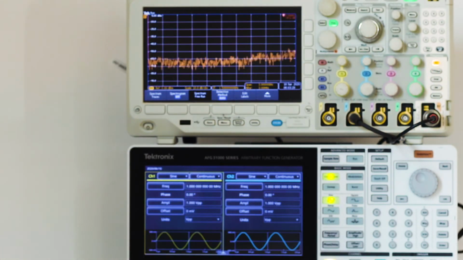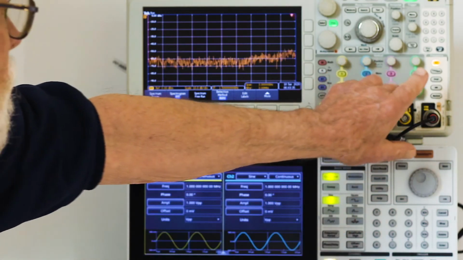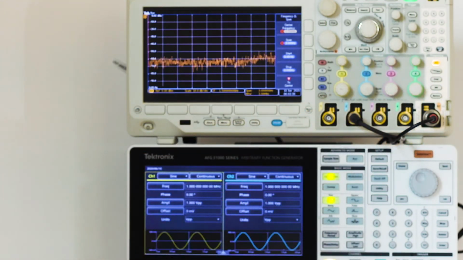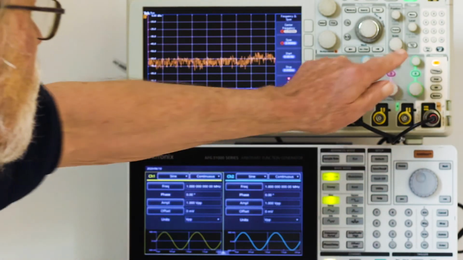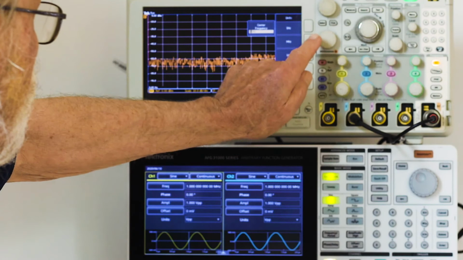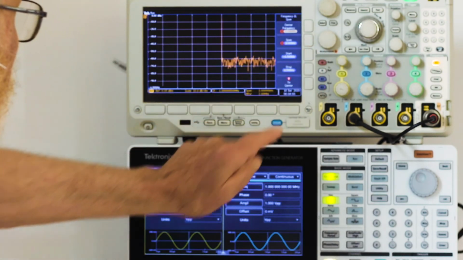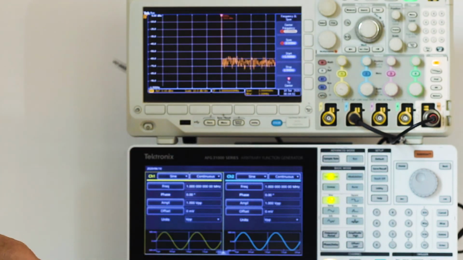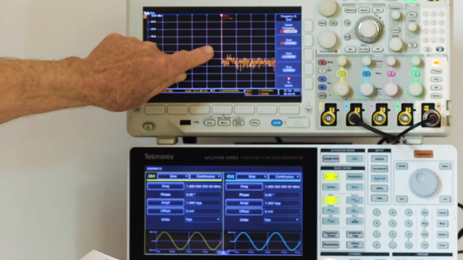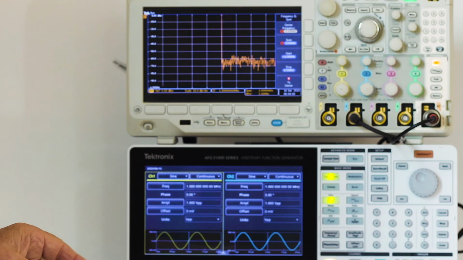In the RF section, press Frequency Span. Insert the sine wave frequency, in this case 1 megahertz, in the center frequency field. This brings the fundamental to the center of the display. Make the span 2 megahertz.